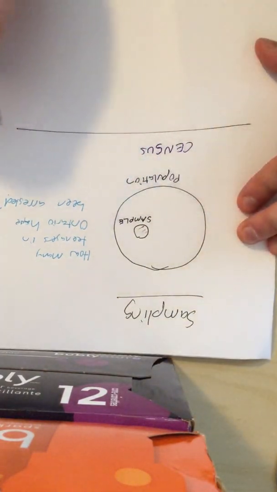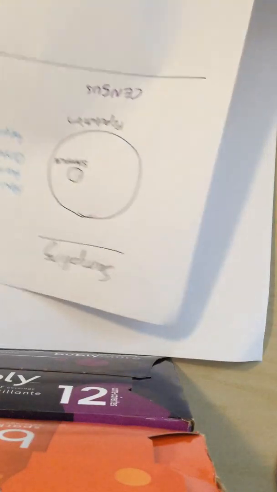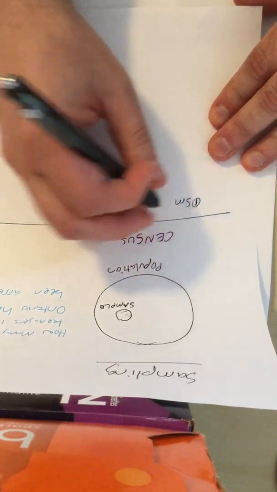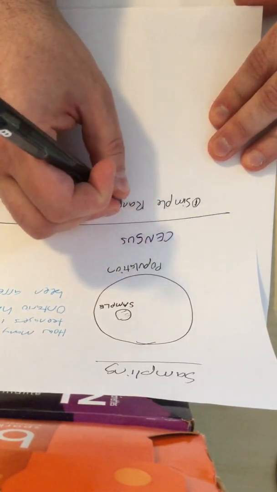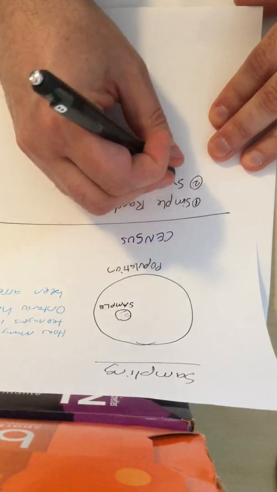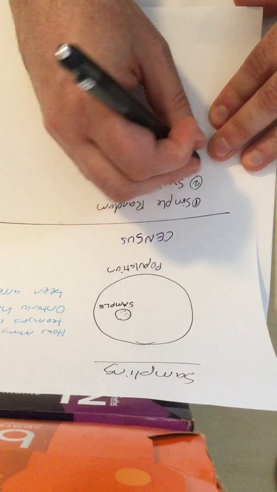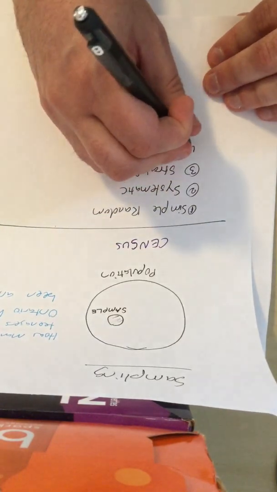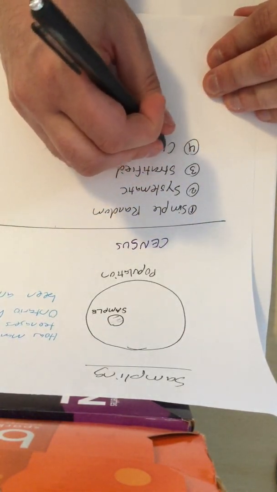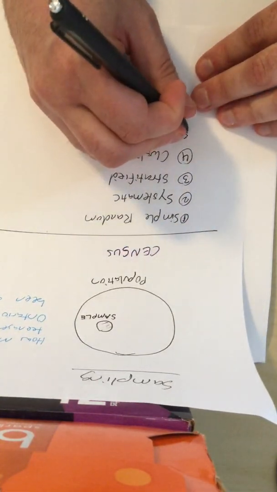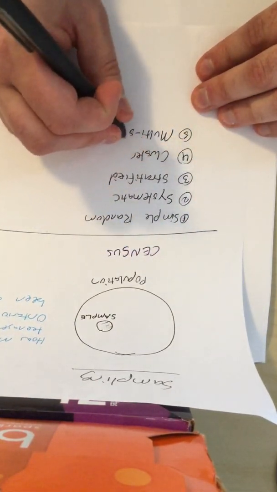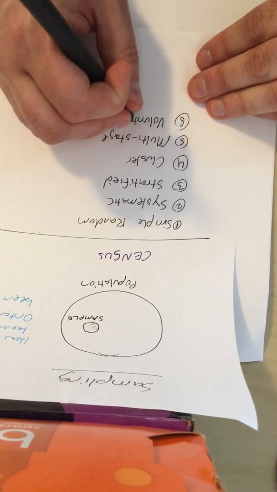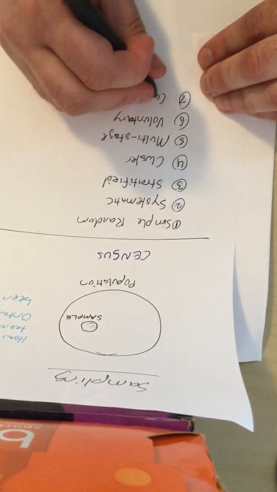Okay, so I'll kind of list the types of sampling we're going to go through. So there's going to be simple random, systematic, stratified, cluster, multi-stage, voluntary, and convenience.